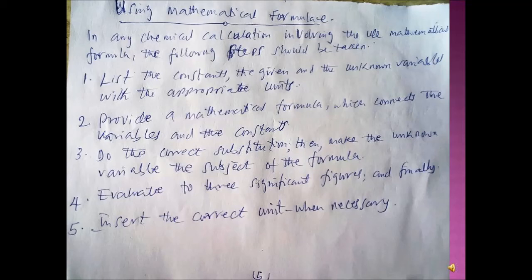Then number 4, you evaluate. When you make it the subject of the formula and input the variables that are given, you get your answer. Make sure you evaluate your answer to 3 significant figures, and then finally insert the correct unit when necessary.